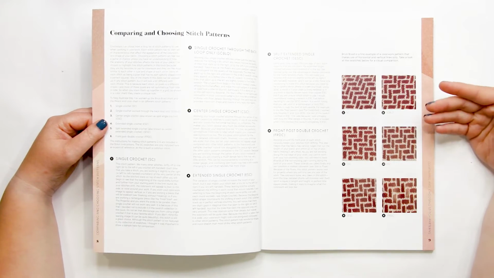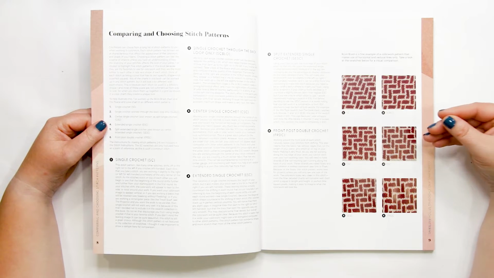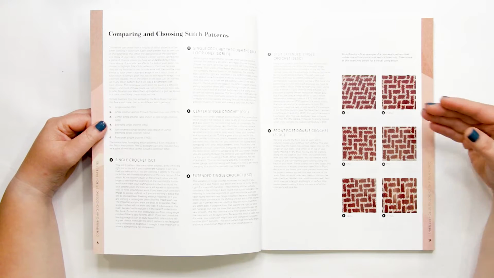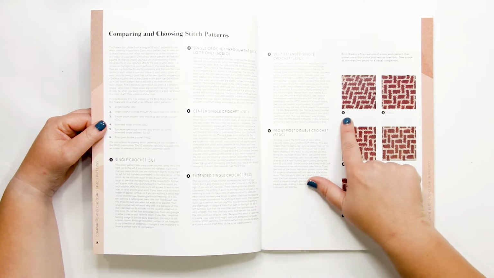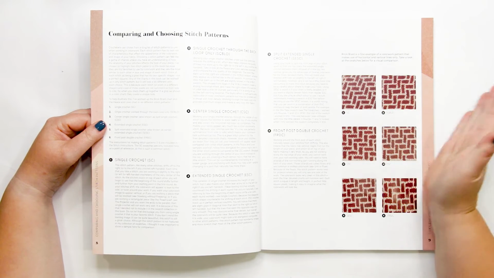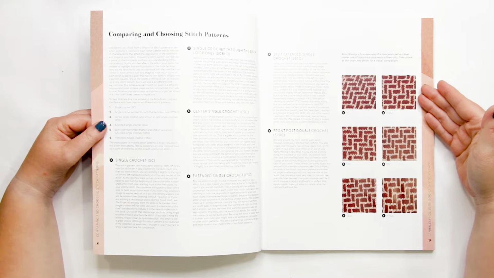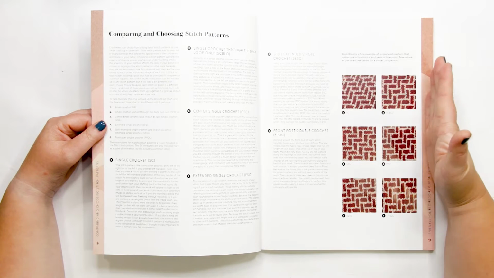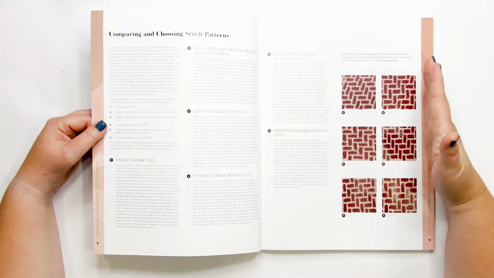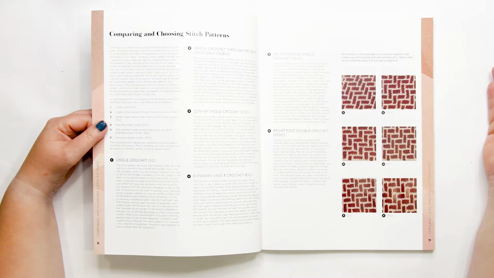Now why I love this visual representation is it really shows you how each stitch changes the way the fabric looks, right? This single crochet, you can see, has a slant to the right as you're working. Single crochet in the back loop only, which you see traditionally used in a lot of tapestry crochet projects, stacks your image more vertically than your regular single crochet.